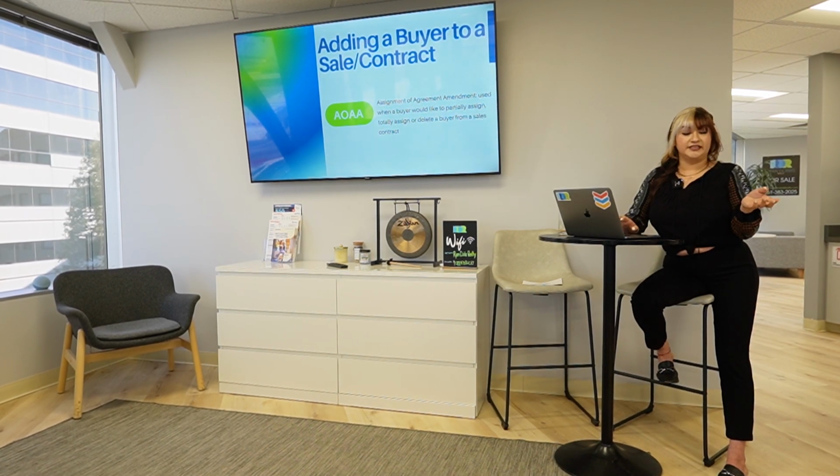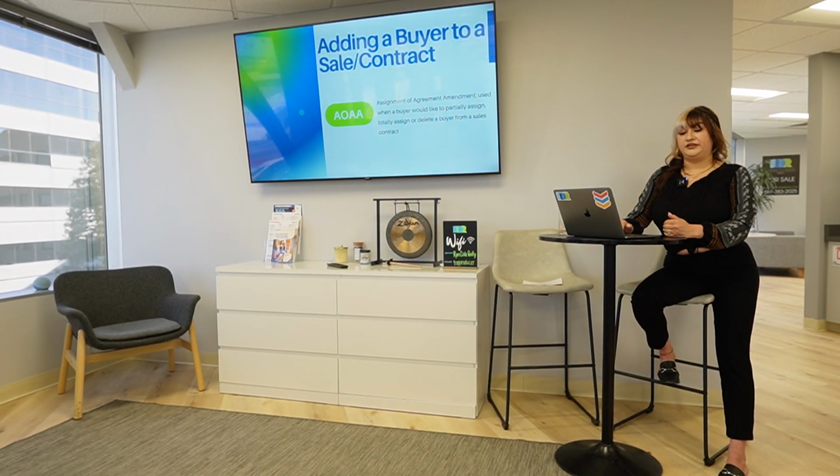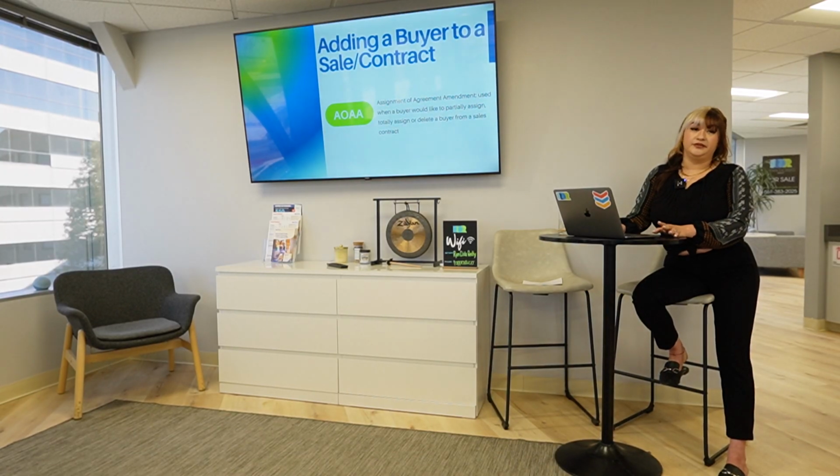Like I said, it used to be able to be done on an addendum or an amendment, but escrow is now requiring this form. It's called the assignment of agreement amendment. Just a regular amendment is not going to suffice.